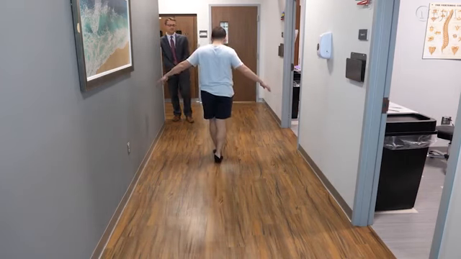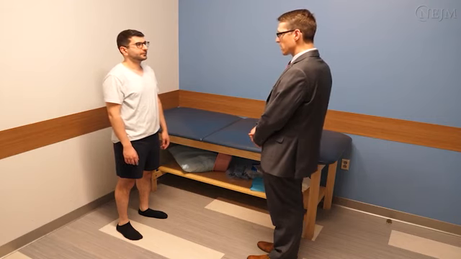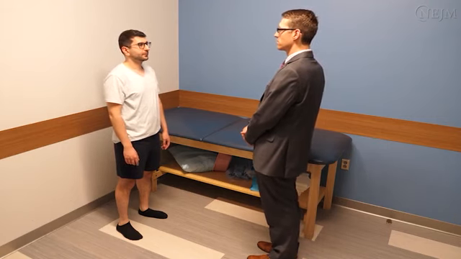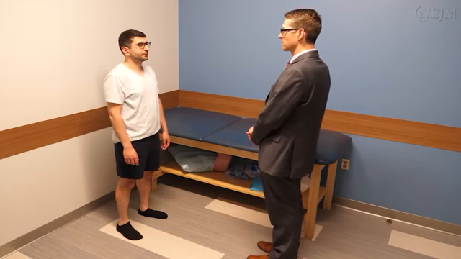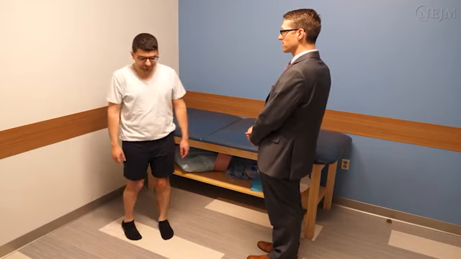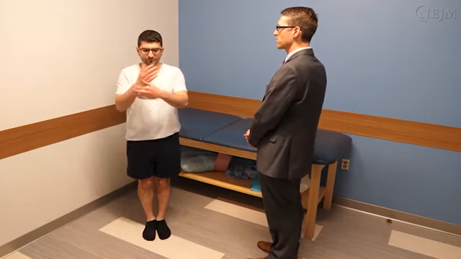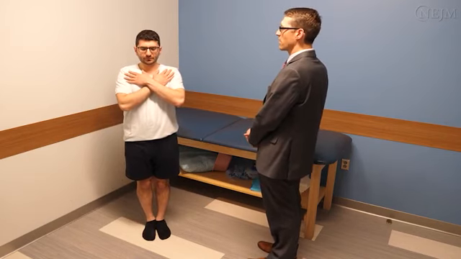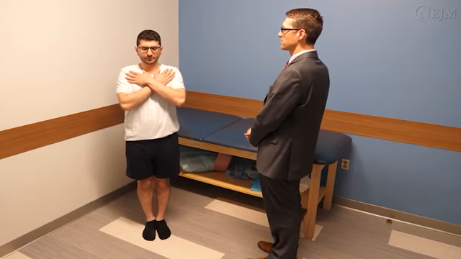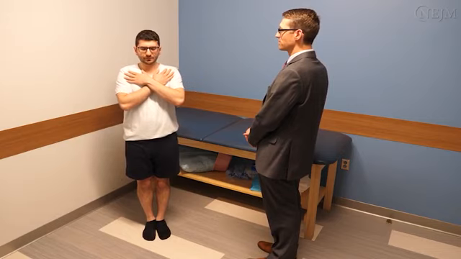Next, perform Romberg's test to assess proprioception. Ask the patient to stand with both feet together, with arms crossed and eyes closed. Stand close to the patient in case they fall. Observe the patient for signs of swaying, loss of balance, or falling. A positive Romberg test indicates sensory ataxia.